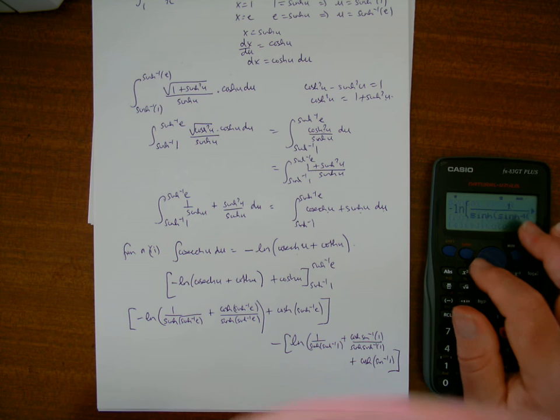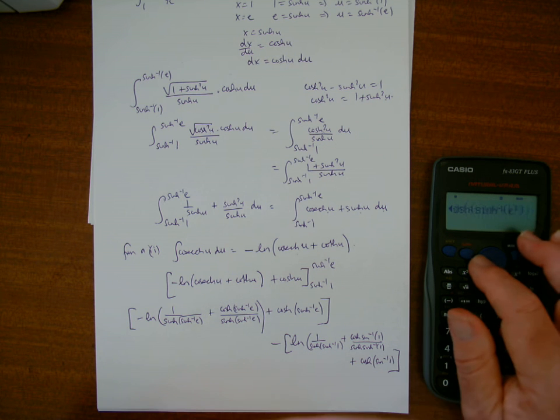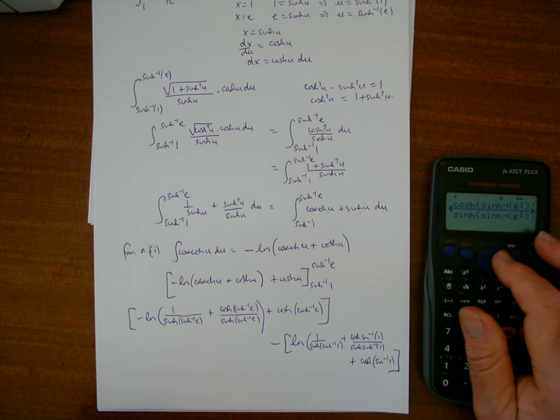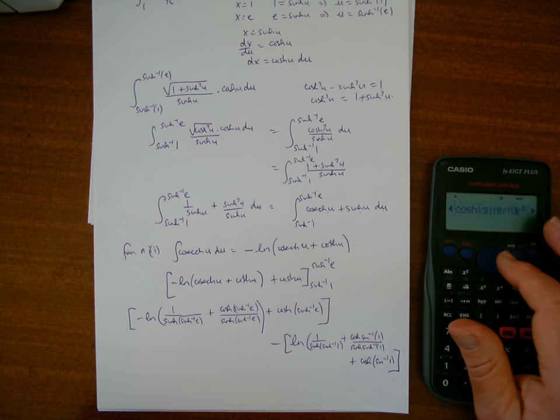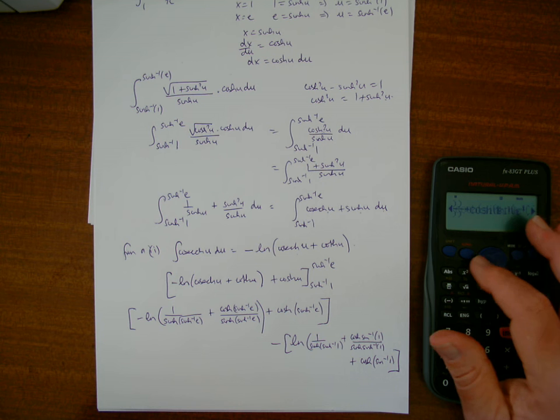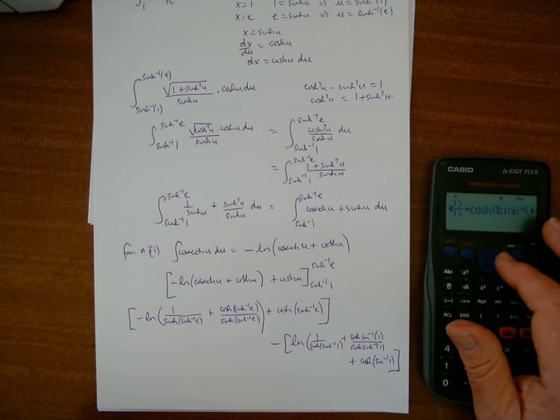Right. We haven't put a bracket in there somewhere. Let's go back. Close the bracket there, close the bracket there. Plus cos of sinh to the minus 1 of 1, close bracket, close bracket.